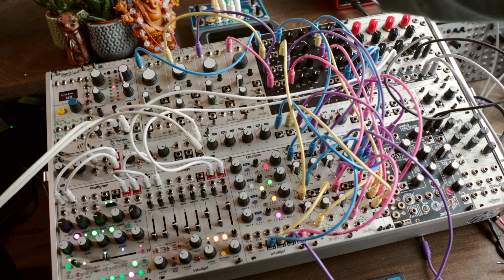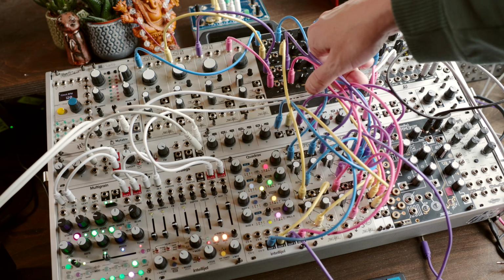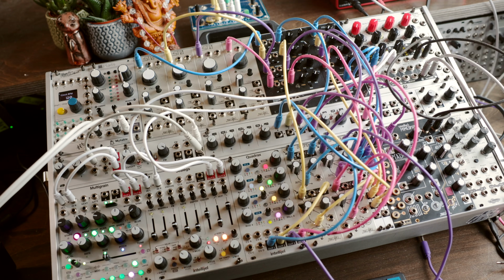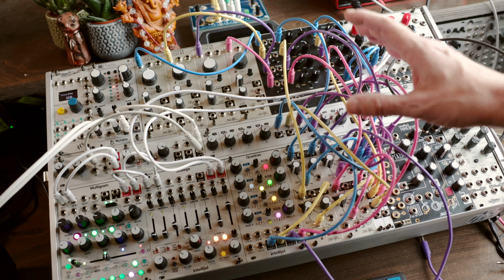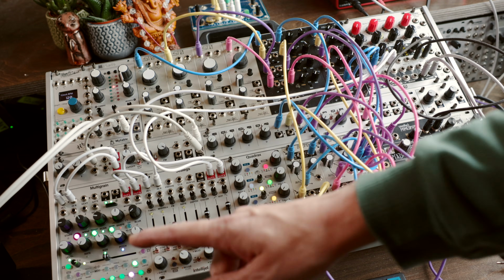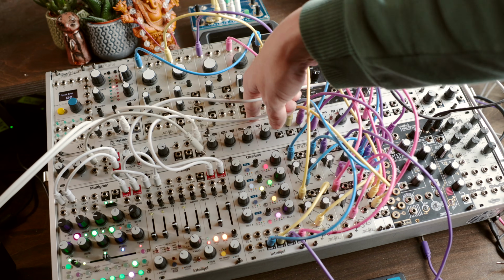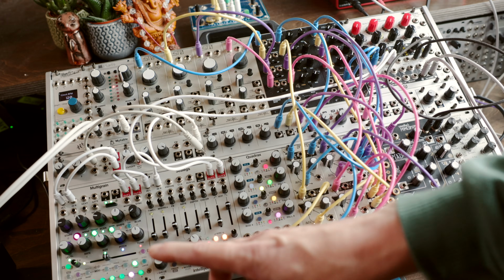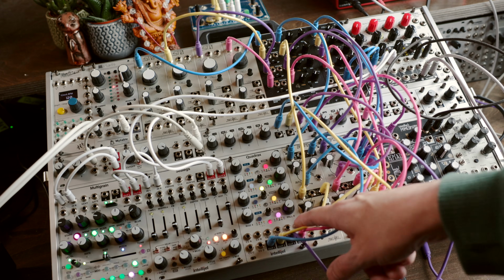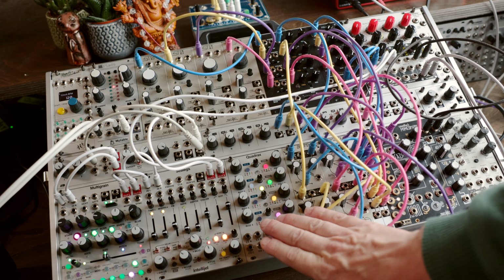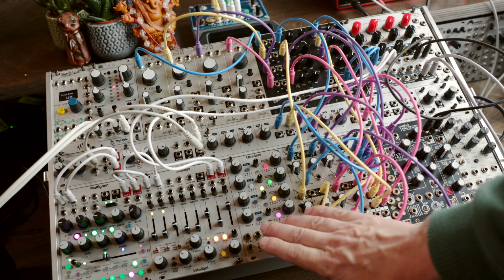So I've patched up my entire quartet, and it's a bit of a spaghetti, and I can clean this up later. The only thing I still have to do is patch the CV outputs of my sequencer into the volt per octave inputs of the STOs, and the gate output of my sequencer into the trigger inputs of the Quadrax. And that's my envelope generator.